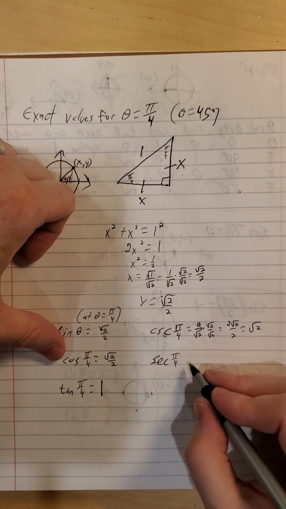And the cotangent of pi over 4, again, is going to be 1. It's our x over y instead of y over x, but either way, in this case, we get a nice, neat, pretty 1 out of that. So that's one of our special angles. Next, we'll look at some exact values for pi over 6.